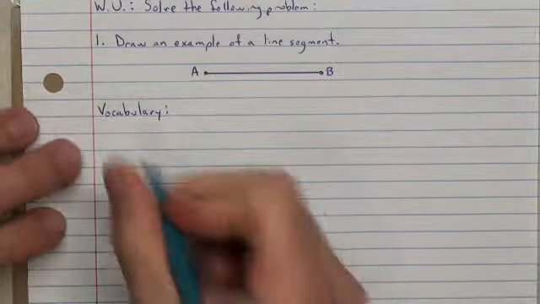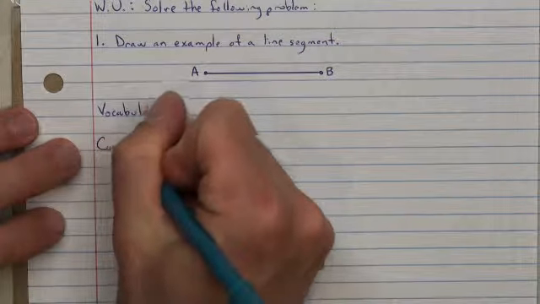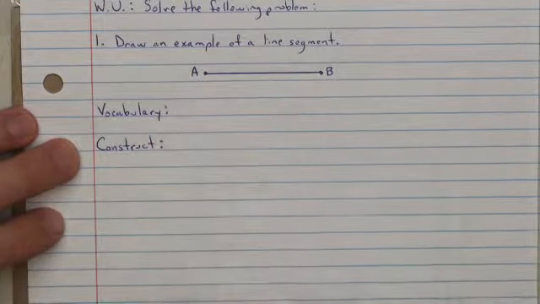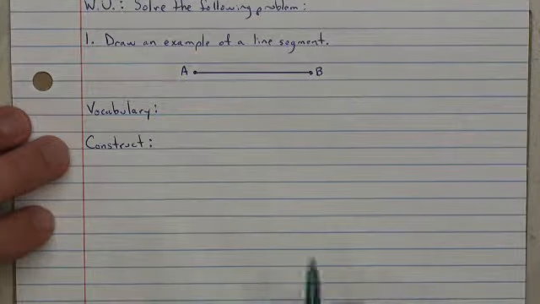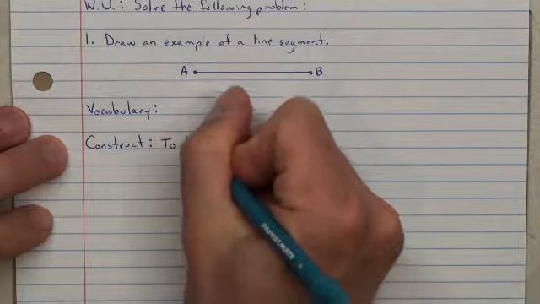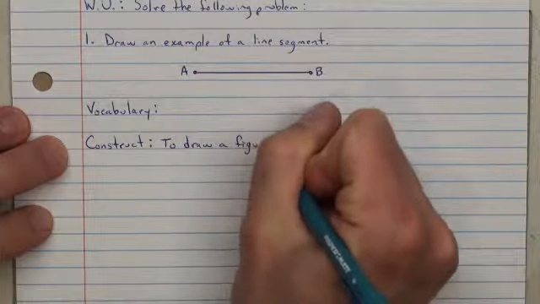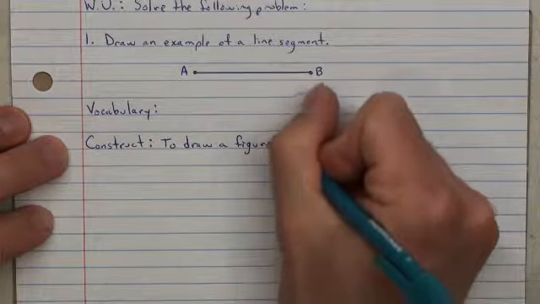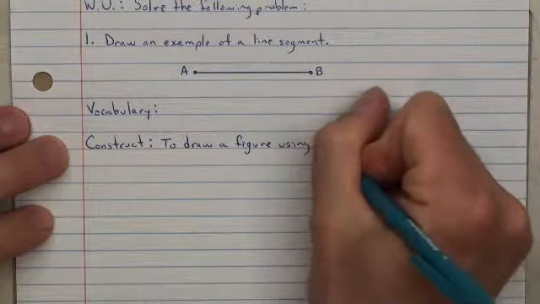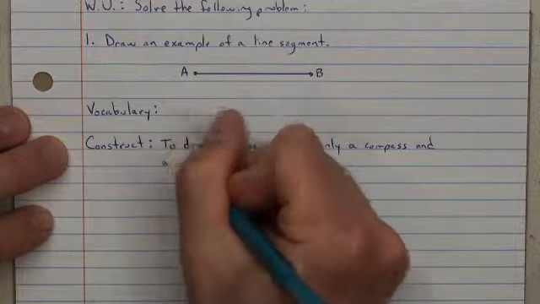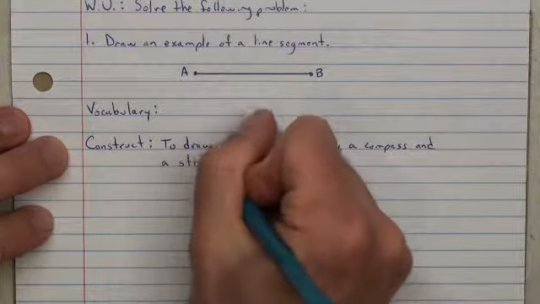Okay. The first word I want to cover is construct. Since we're doing constructions, it would be helpful to know what constructing is. And that's to draw a figure using only a compass and a straight edge.